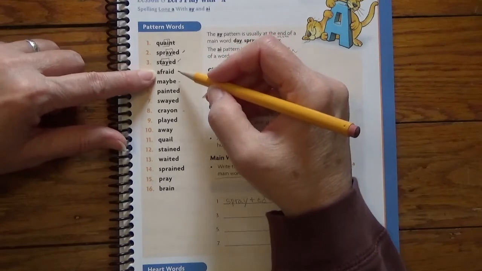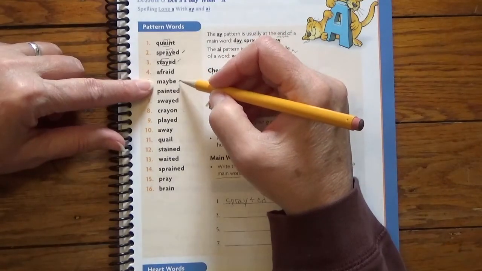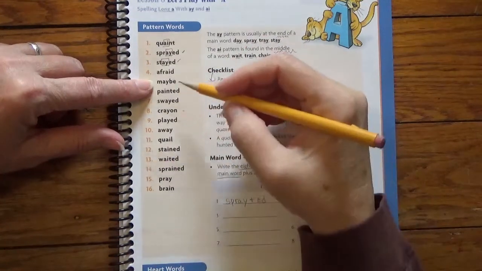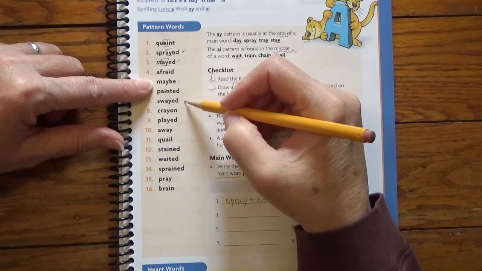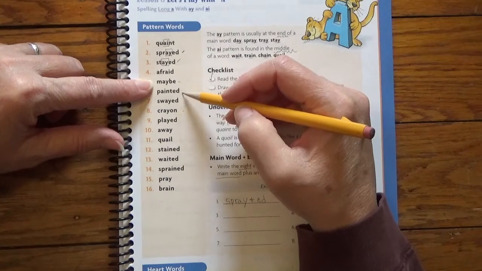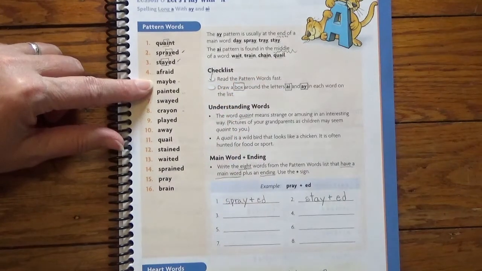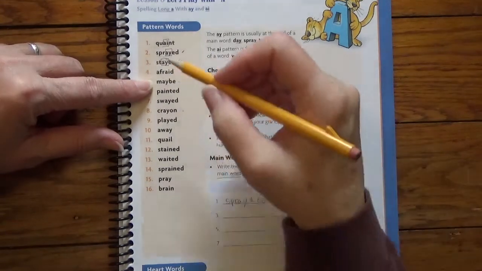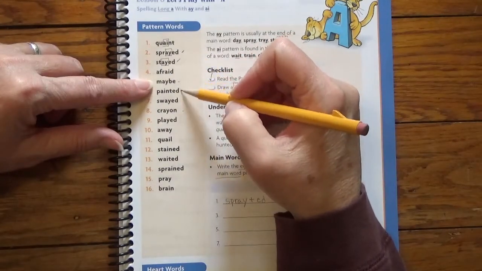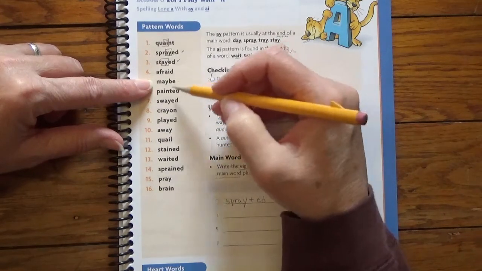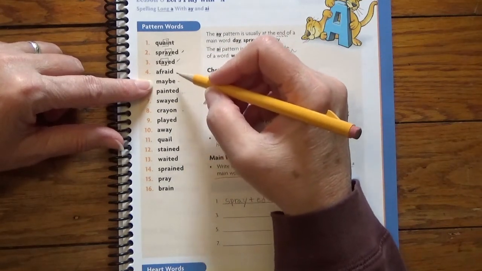And I'm just going to continue. Afraid, maybe. That's a question. Am I going to write maybe? Let me see. One. Oh, wait a minute. I'm going to also use these with AY. It's just not, tricky, tricky, tricky. Just not AY words. 2, 3, 4, 5, 6. We are not going to use maybe, so don't use maybe, okay?